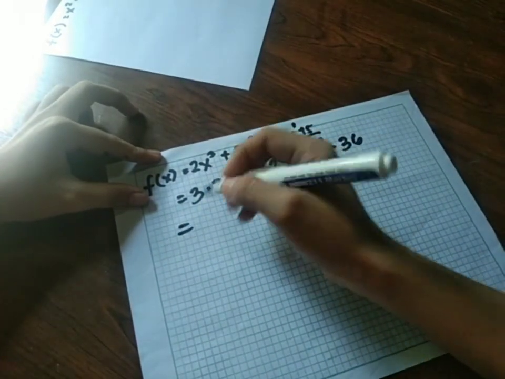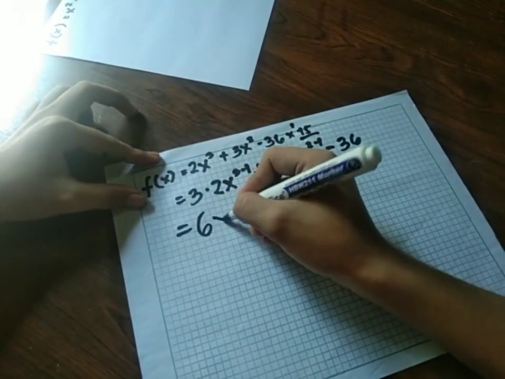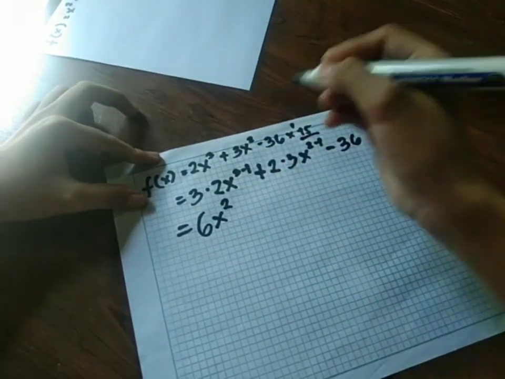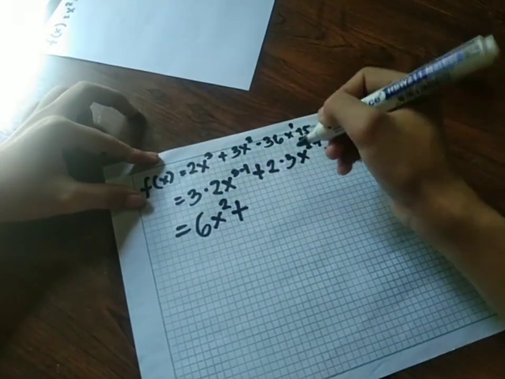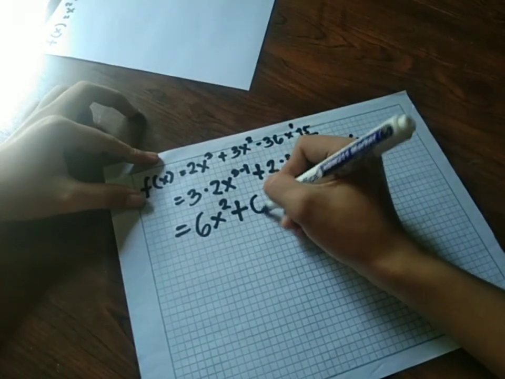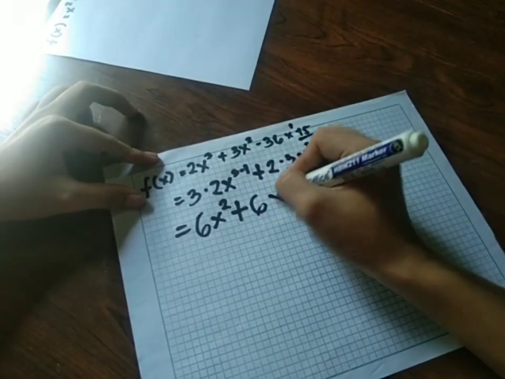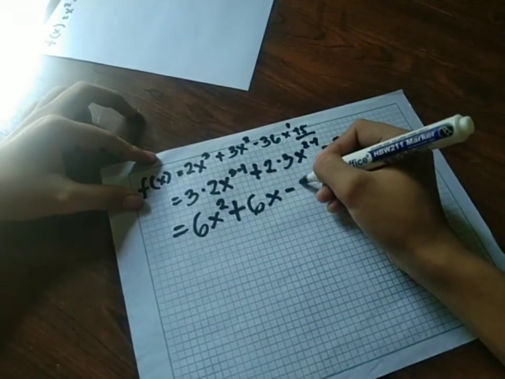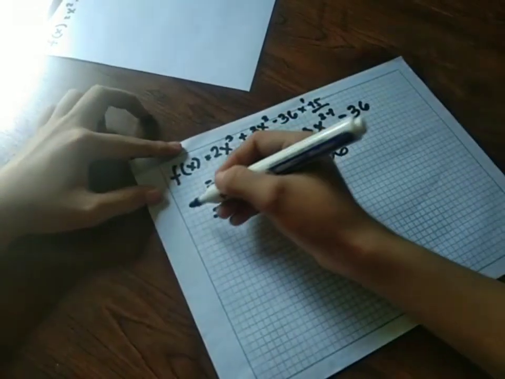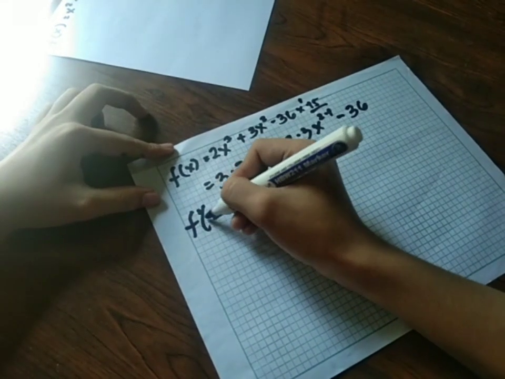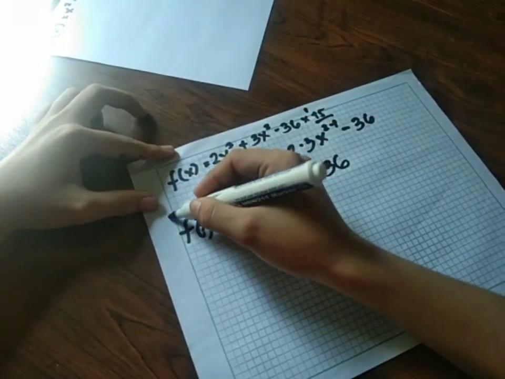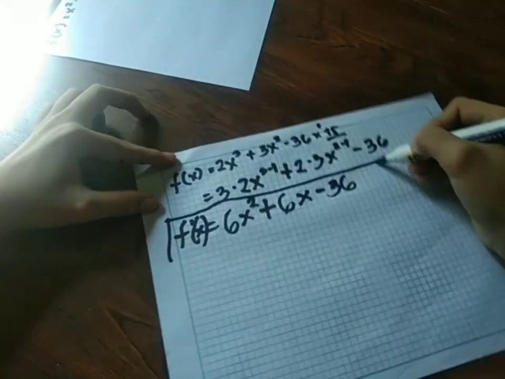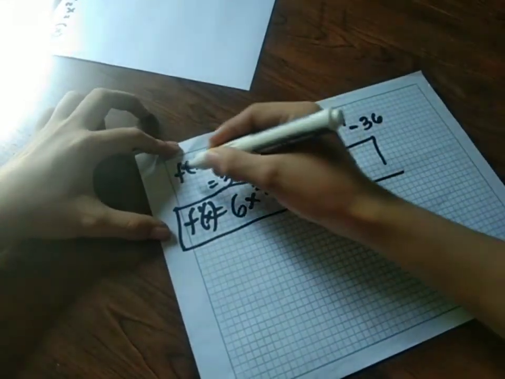So 3 times 2, 6x squared plus 6x minus 36. So that is the derivative of this function.